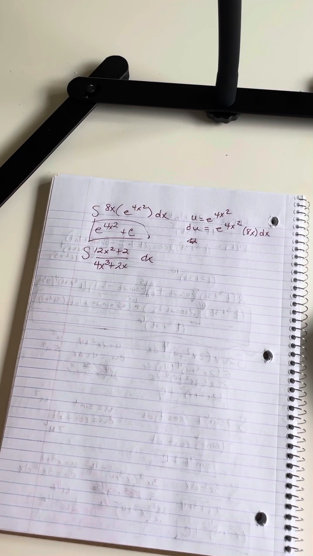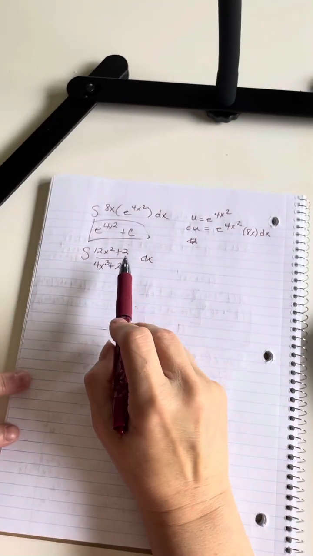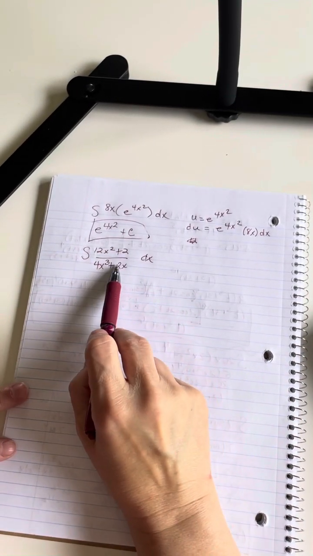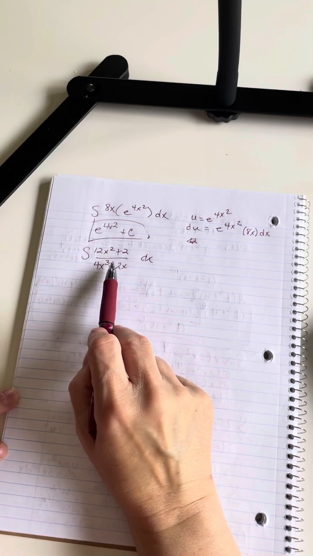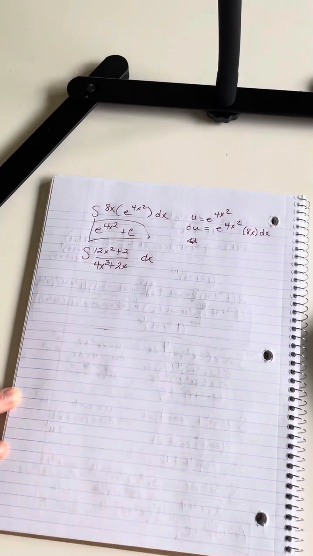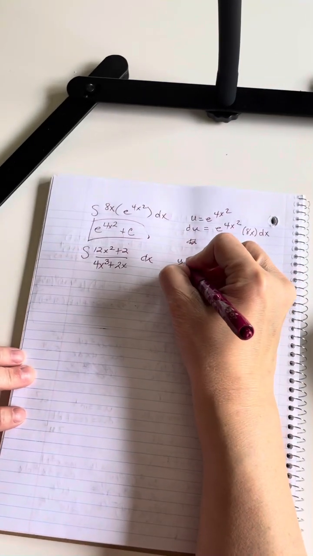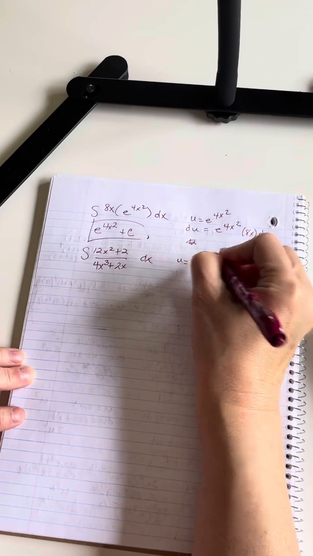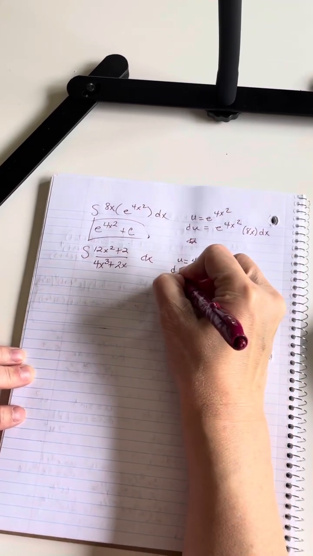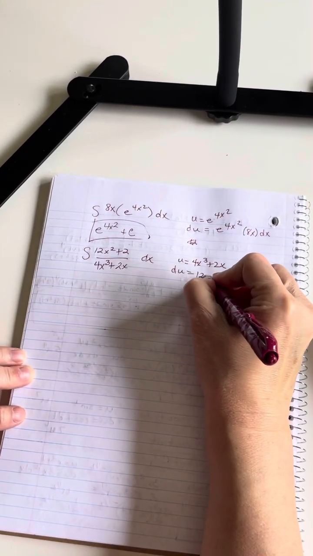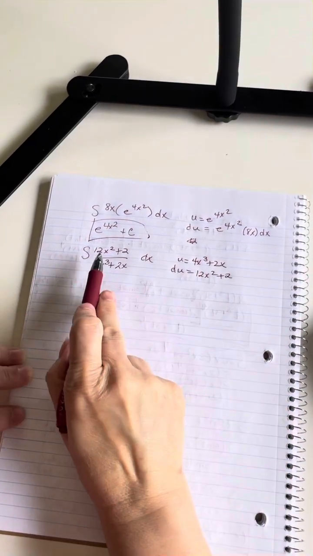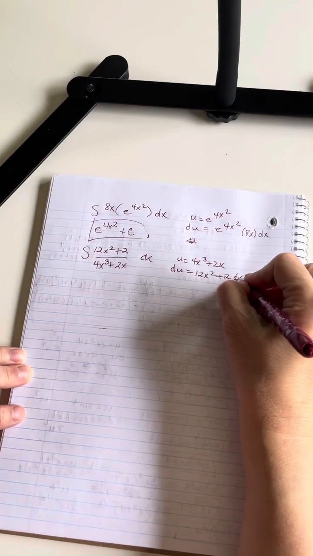The other thing I'm seeing is that this looks like a 1 over something that's been derived. So I'm guessing that it's a natural log of u that I'm dealing with here. So I'm going to set the u as the bottom stuff. U equals 4x cubed plus 2x. Du equals 12x squared plus 2. There's the top, dx. Beautiful.